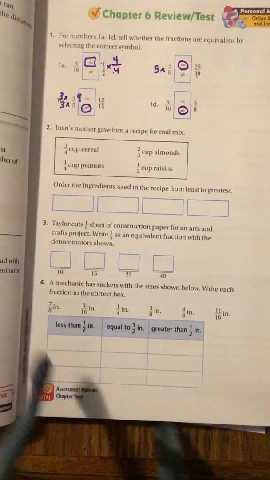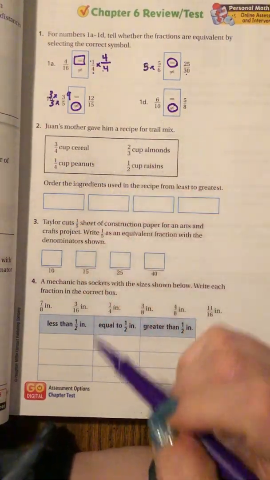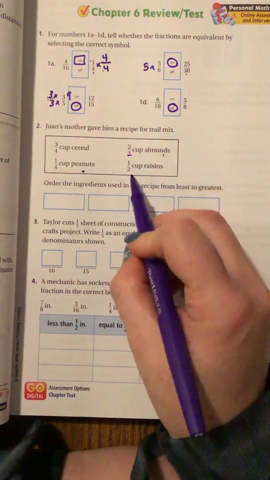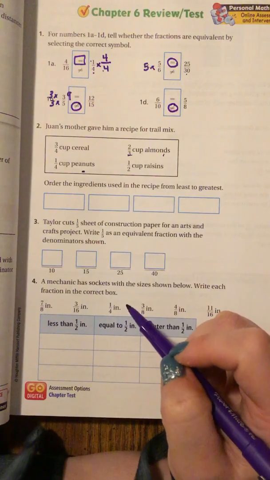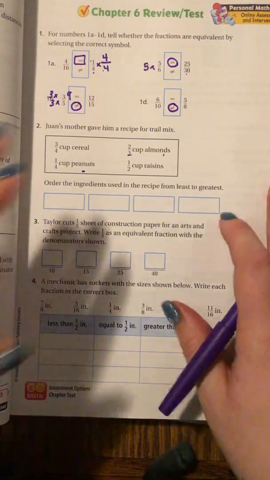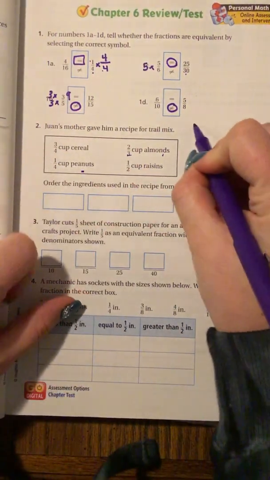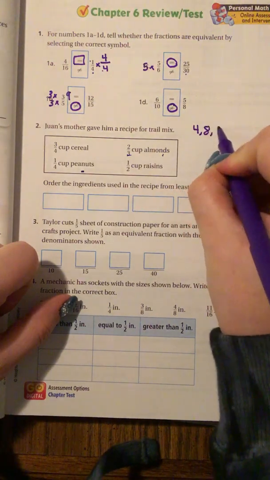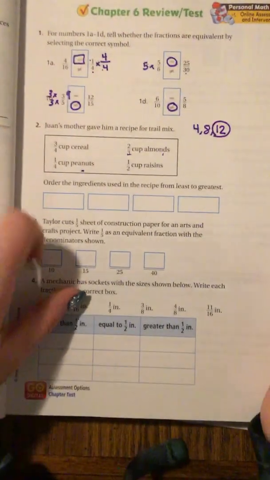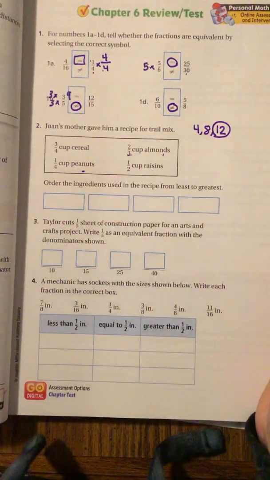All right, on number 2, Juan's mother gave him a recipe for trail mix. We have 3/4 of a cup of cereal, 1/4 of a cup of peanuts, 2/3 of a cup of almonds, and 1/2 a cup of raisins. And I want to put these from least to greatest. The easiest way is to make them all common denominators. If I go by my 4s, 4, 8, 12, I can see that my common denominator is going to be 12 because 4 can go into 12, 3 can go into 12, and 2 can go into 12.